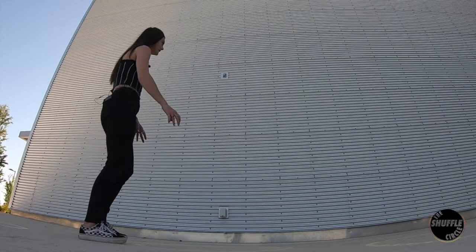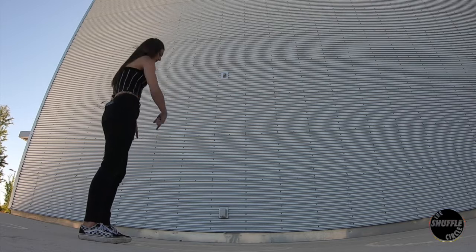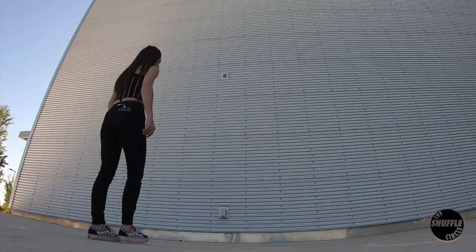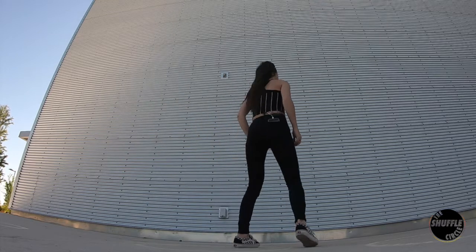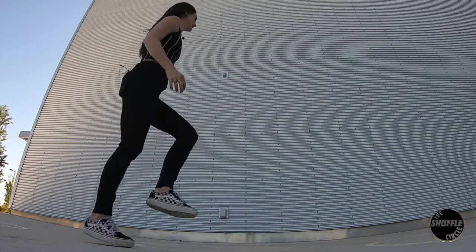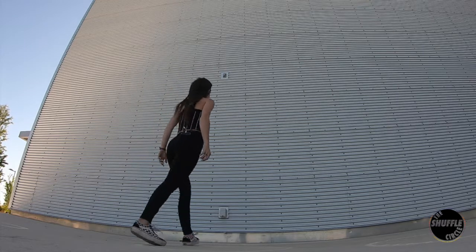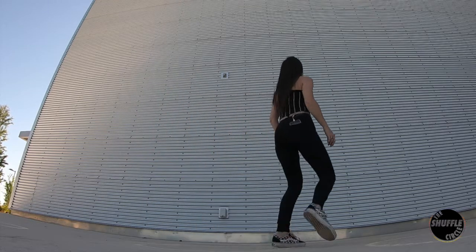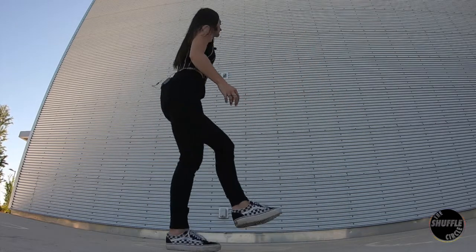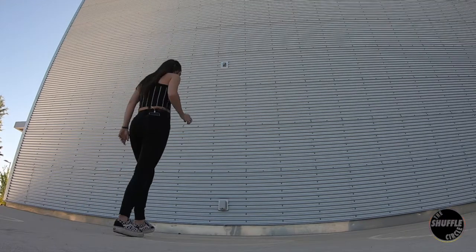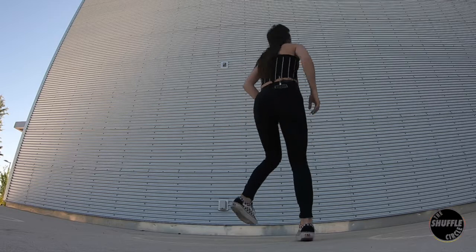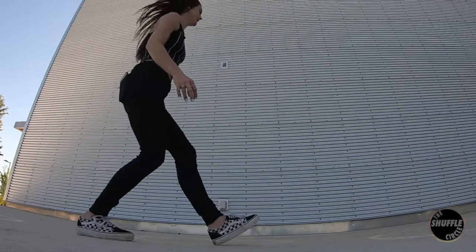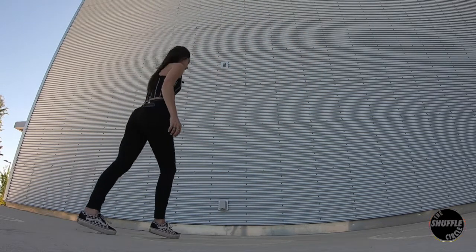So technically it's like 6 running men, 2 T-steps, 6 running men, 2 T-steps. So let's start with the left foot. We go 1, 2, 3, 4, 5, 6, 7, 8. 1, 2, 3, 4, 5, 6, 7, 8.